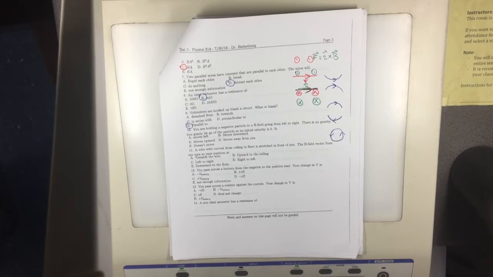What's the force on any charge moving in a magnetic field? What equation? F equals Q times what? V cross B. Excellent. So if I let go of that charge and its velocity is 0, what's the magnetic force?